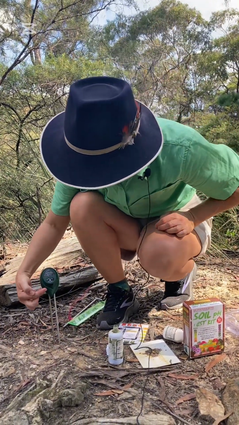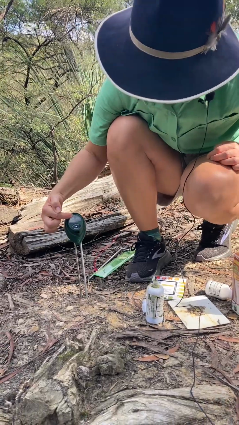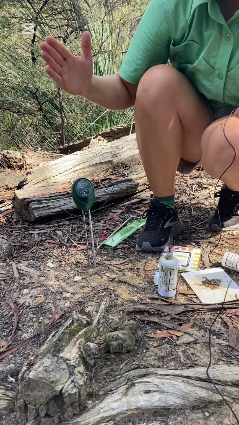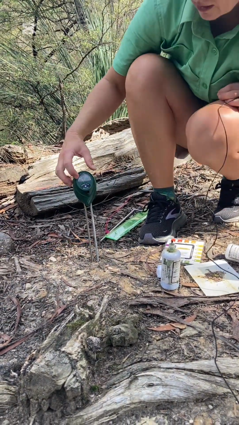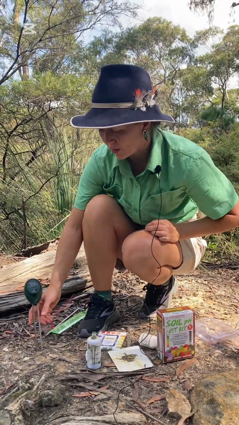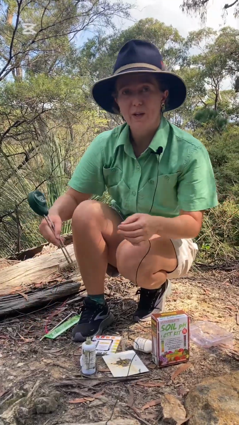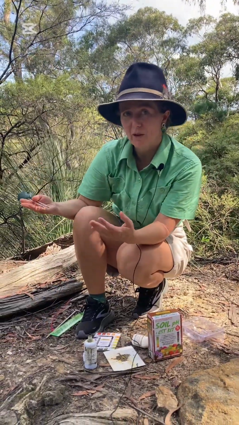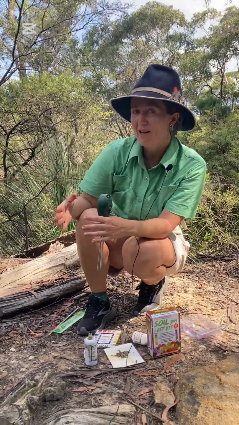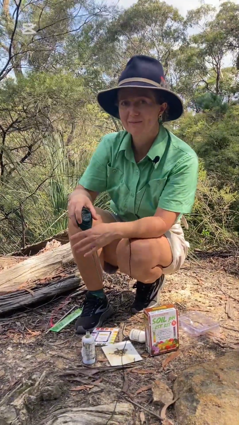We have it set on moisture here, and you can see that it has the reading on here. I will read it across. The needle has gone over to number 2. So it goes from 1 all the way up to 10. So 2 means that the soil is not very wet. So there are a few tests that you can do in an area of sandstone environment, and then compare them to maybe a few other areas around.